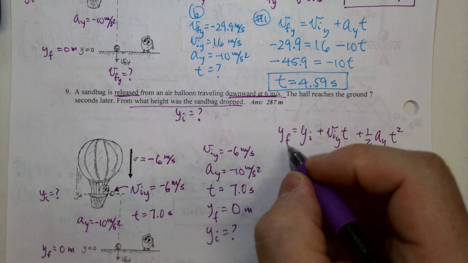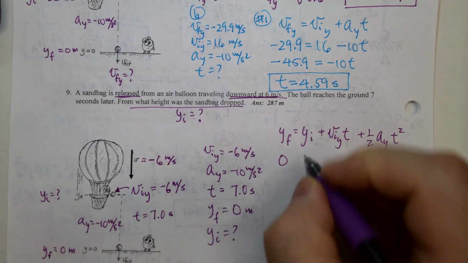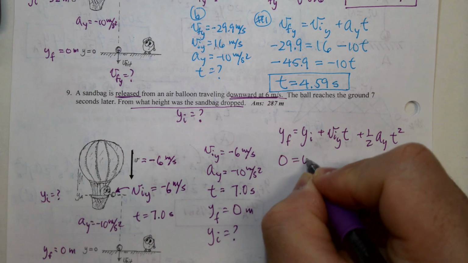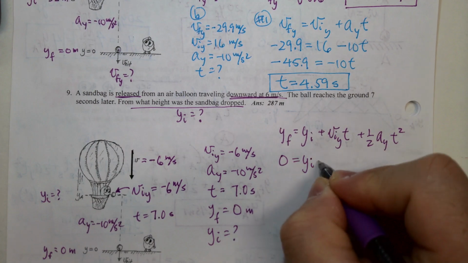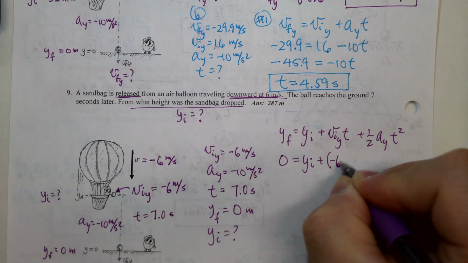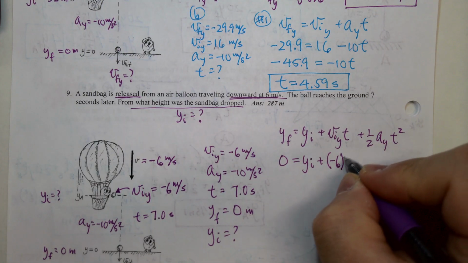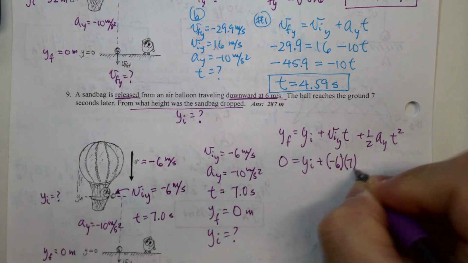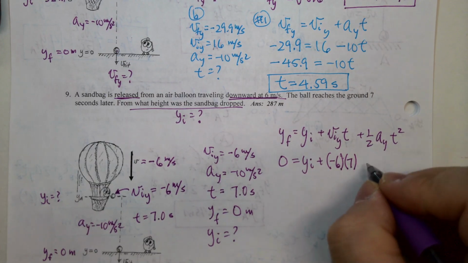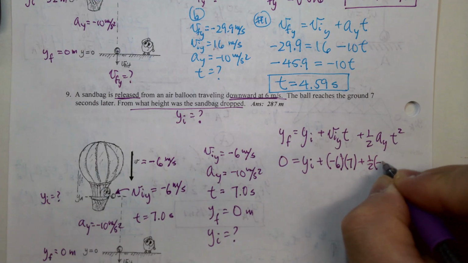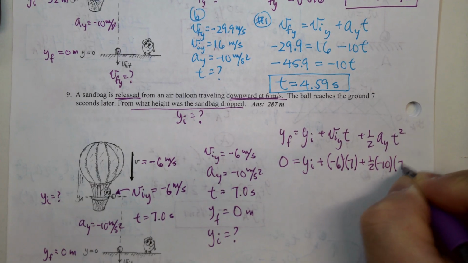Well, we know y final is 0. We're looking for y initial, plus negative 6 times 7, plus 1/2 times negative 10 times 7 squared.